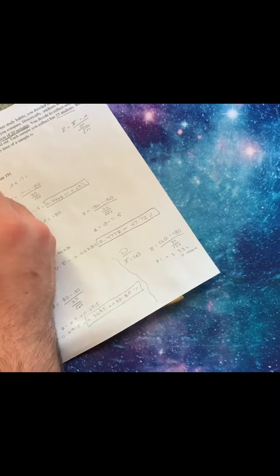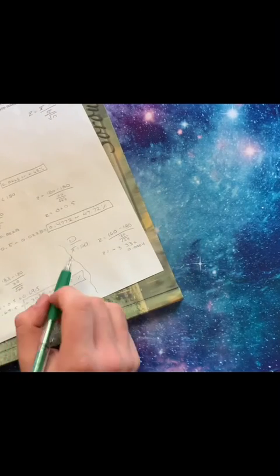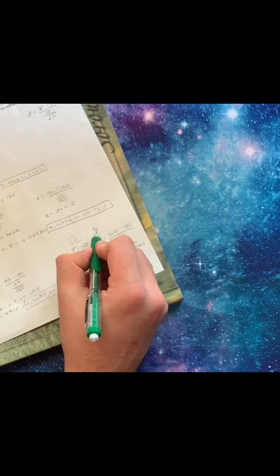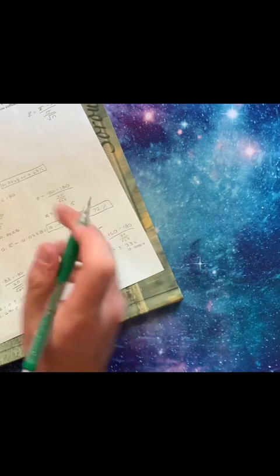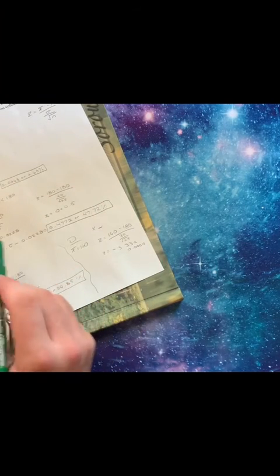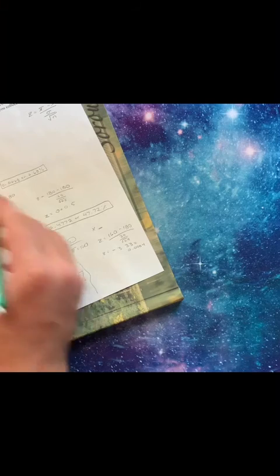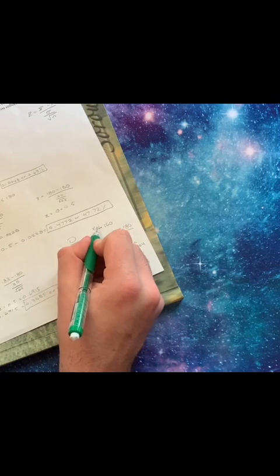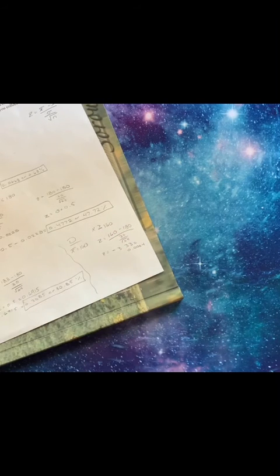Okay, now this is actually kind of tricky. It says at least, so it has to be at least 160. So we know that it's going to include an equal sign, like greater than or equal, less than or equal. In order for that to be true, it has to be greater than or equal to 160.